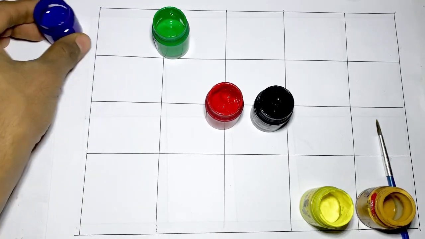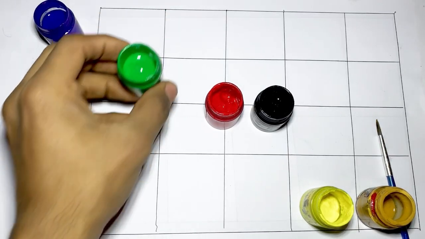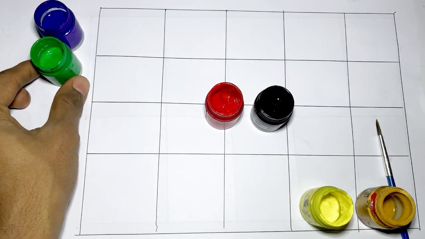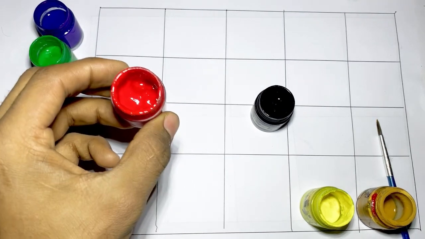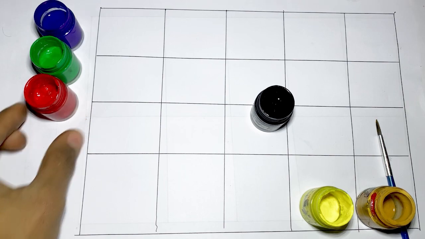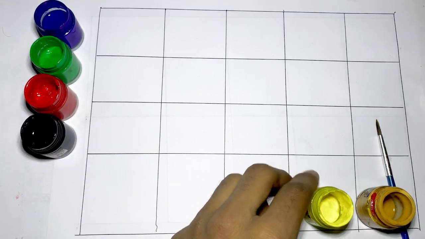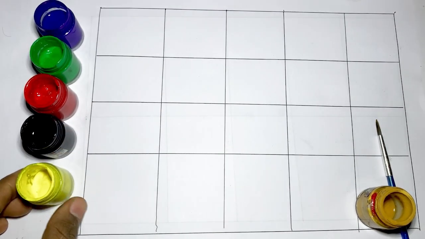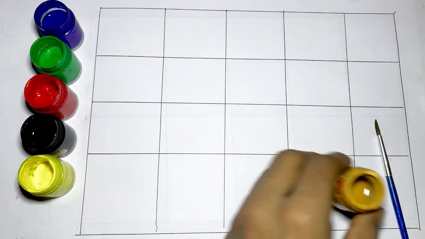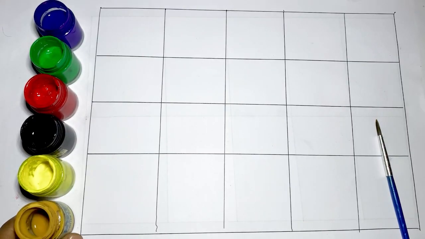Blue color, green color, red color, black color, yellow color, yellow ochre color.